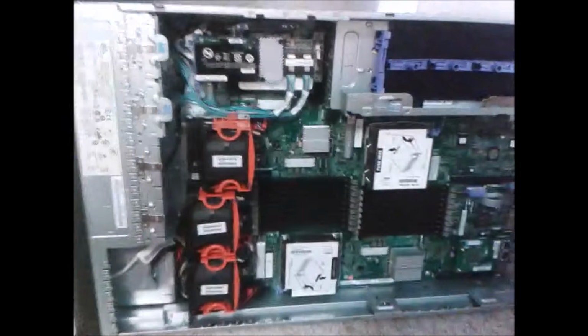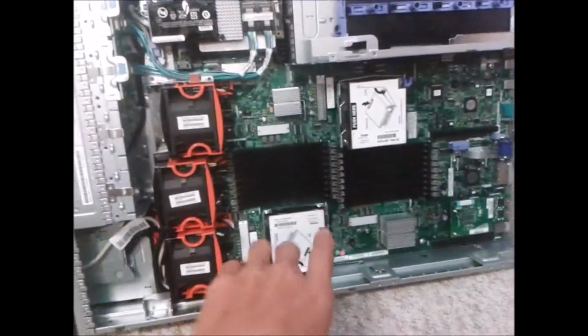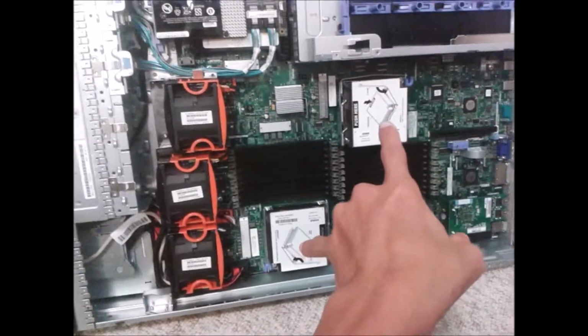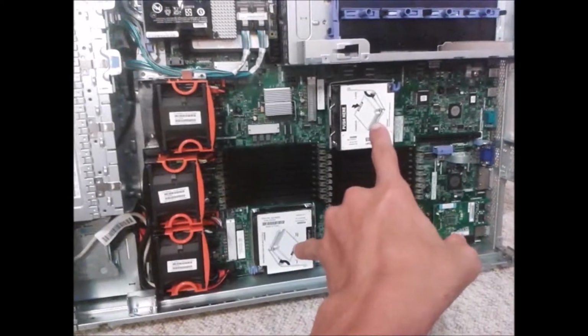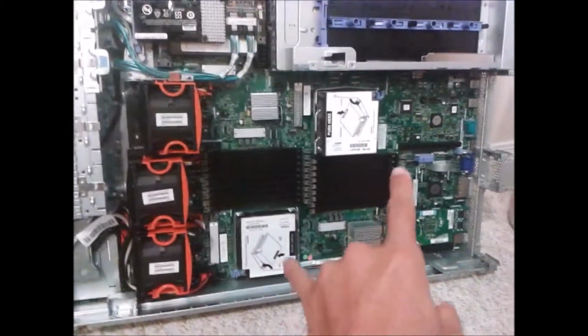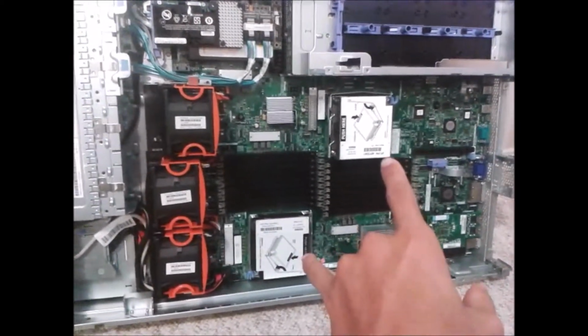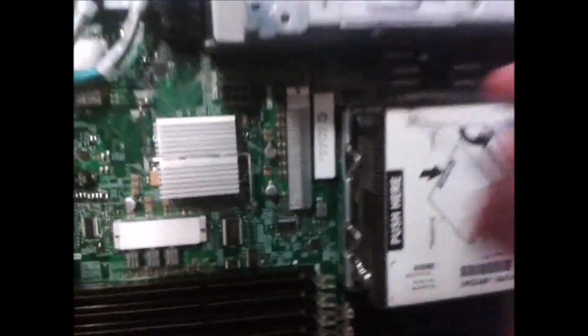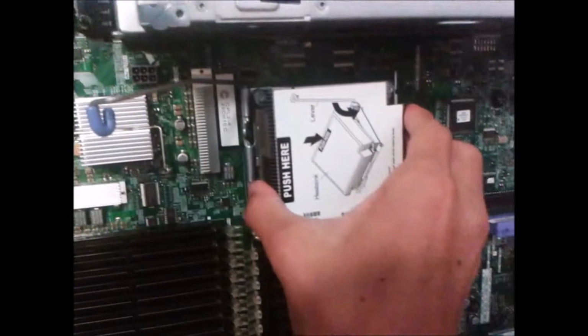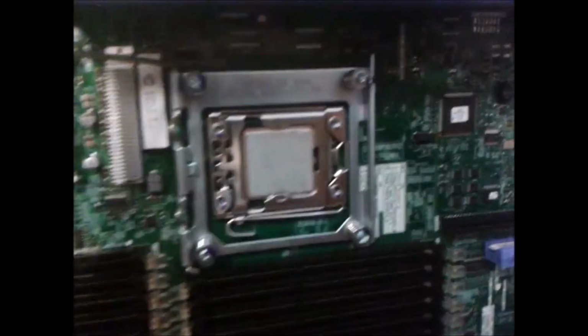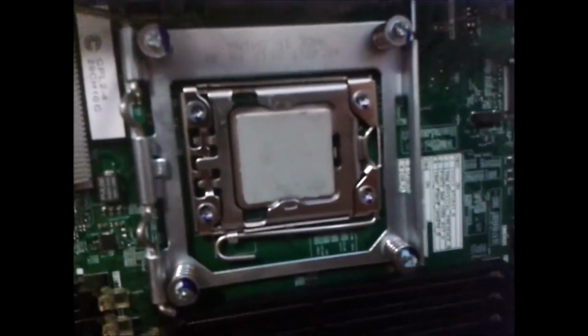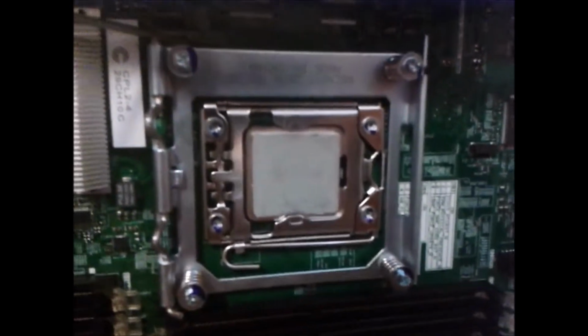And then these are 2 Intel Xeon processors, which work at about 2.66 gigahertz, and they have 12 cores each. So you can imagine the processing power when it comes to baking and rendering.